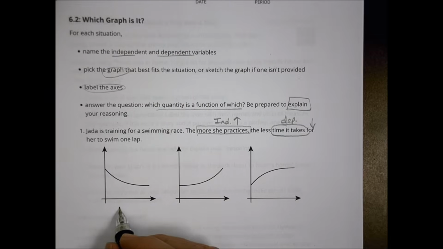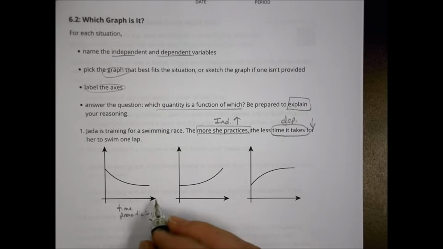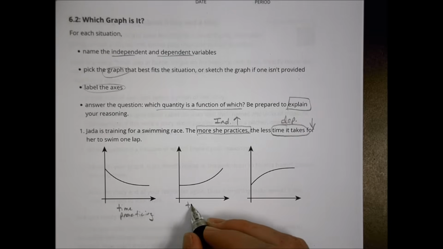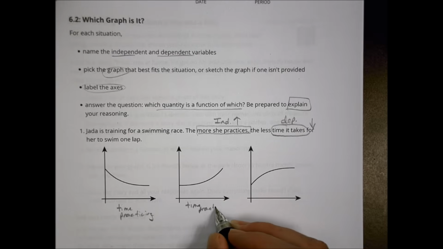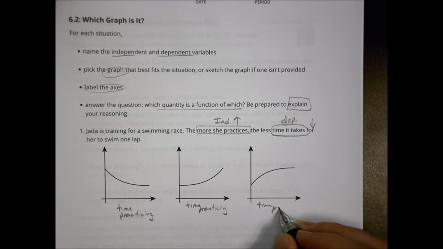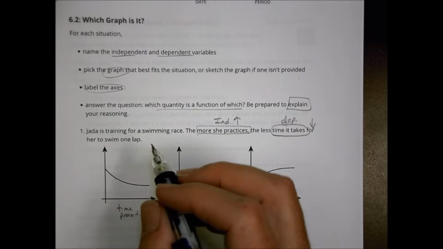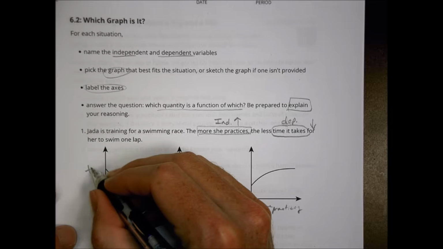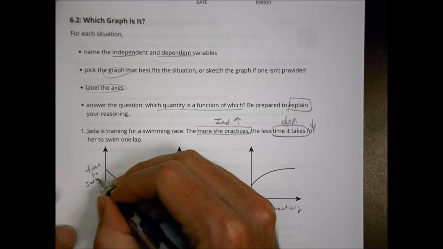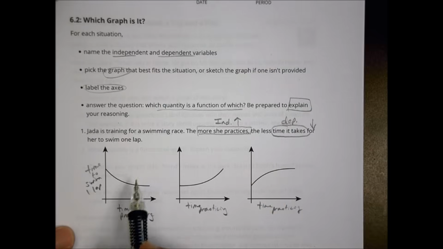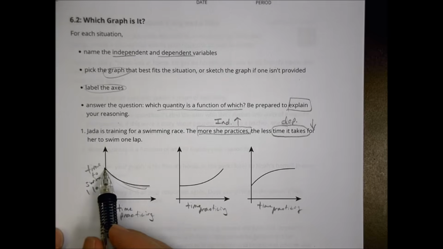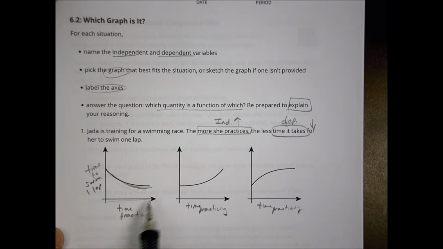So down below, we're going to make time practicing our independent variable down below, our x. So this is our time practicing. Okay, that's our practice time. So if this is time practicing, what's happening with each of the graph? If that's the time practicing, and this becomes our time to swim 1 lap all the way throughout, is the time to swim 1 lap decreasing as she practices more? In this case, the time is indeed decreasing as she practices more.